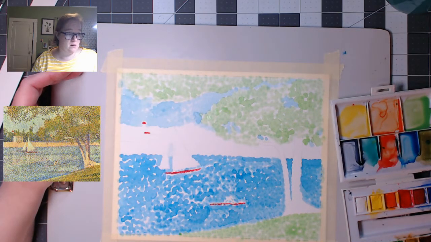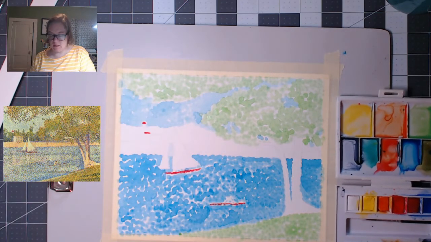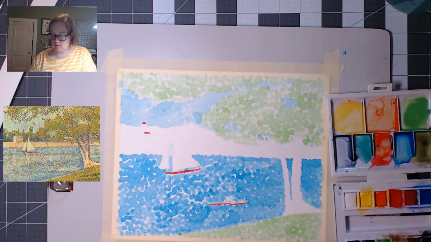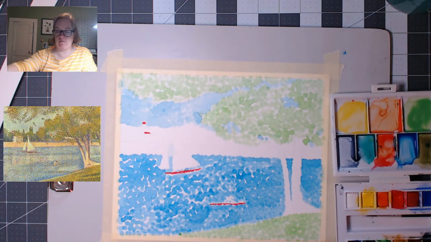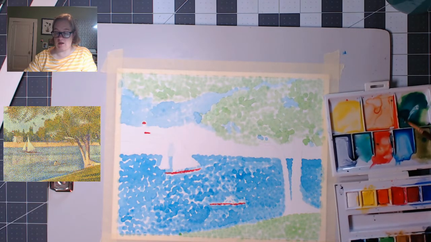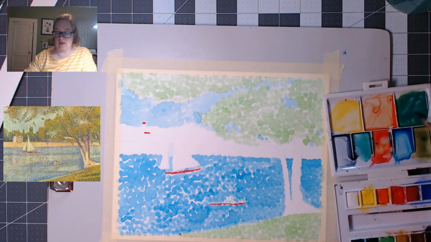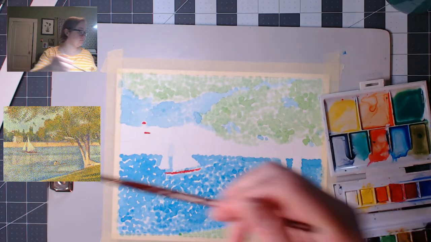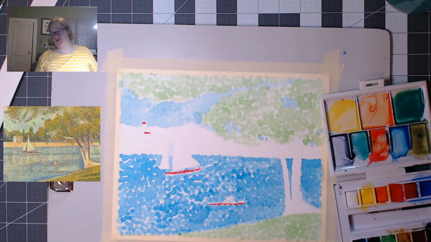There's that green. I'm going to add some of this blue. I'm going to make the green pretty pigmented. Make sure you can see this. I'm going to add some blue to darken it. I still want it to be a green, just darker. Now we can totally mix this on the page. In a lot of ways Seurat did, by using different colored dots.